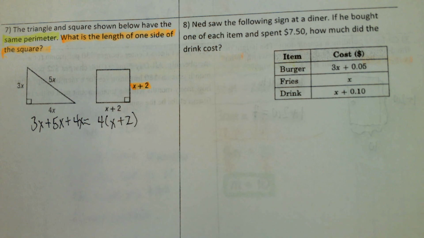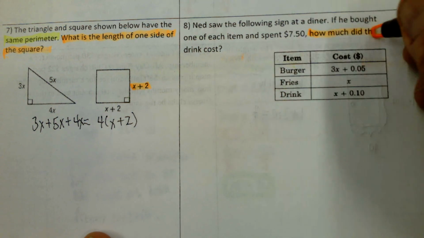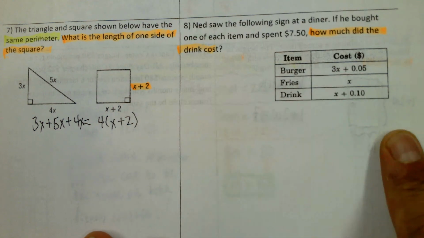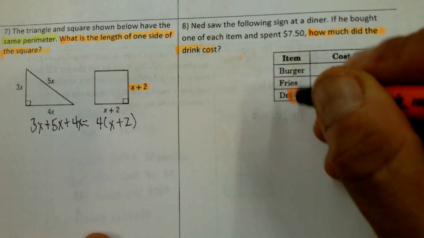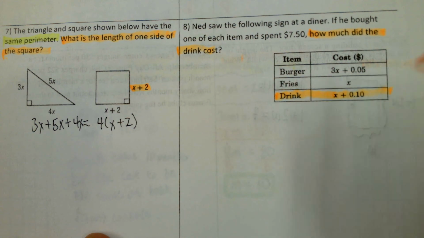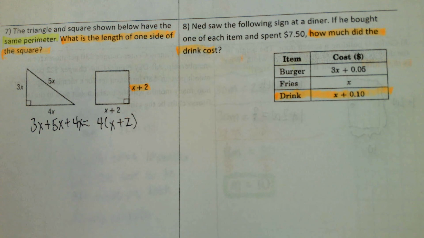All right. Let's set up number 8, and then we'll be good. Ned saw the following sign at a diner. If he bought one of each item for $7 and spent $7.50, how much did the drink cost? What does it say for the drink? The drink is x plus 10 cents. So you have to solve the equation for x and then add 10 cents to that.